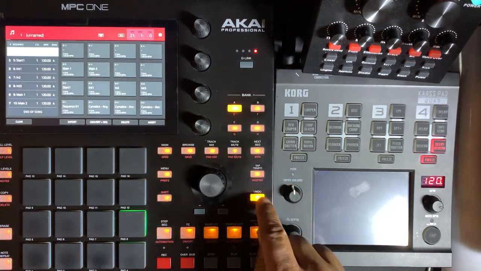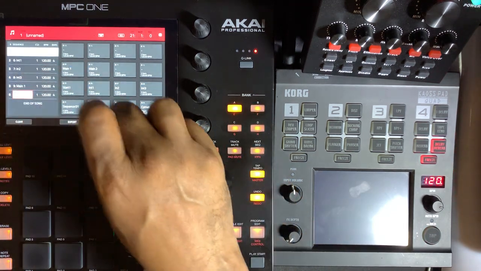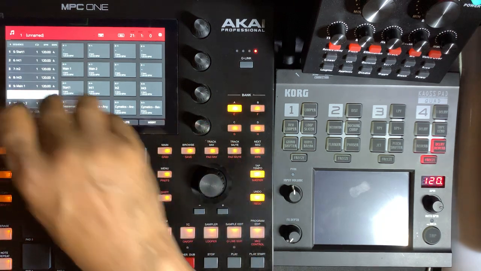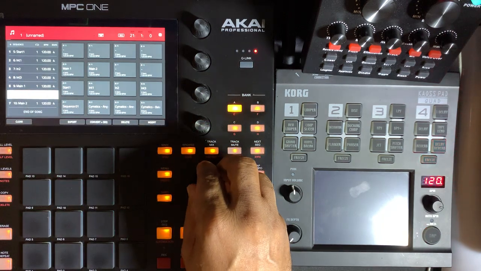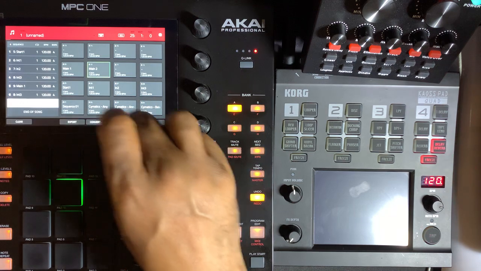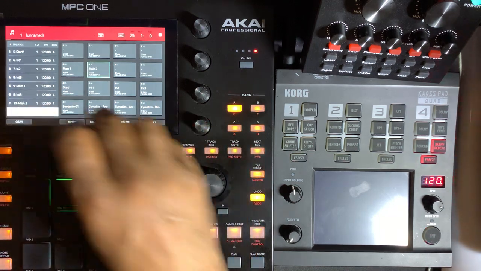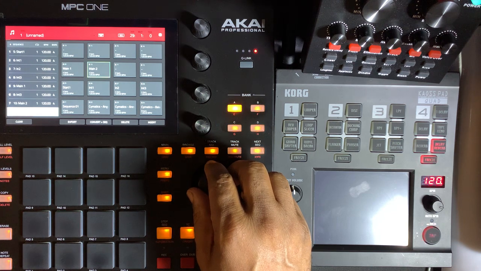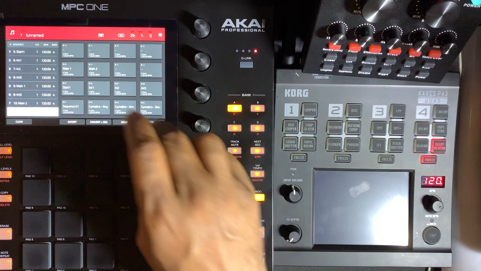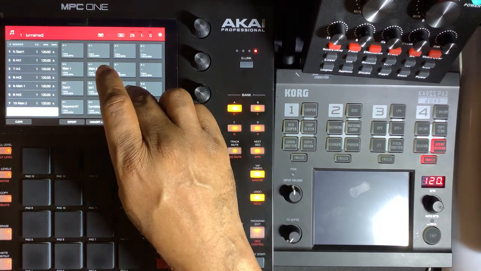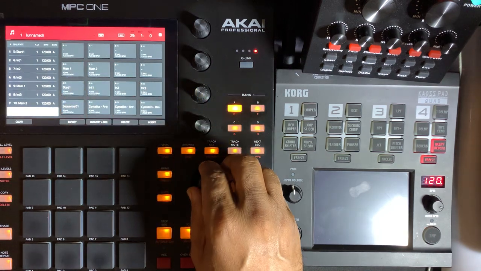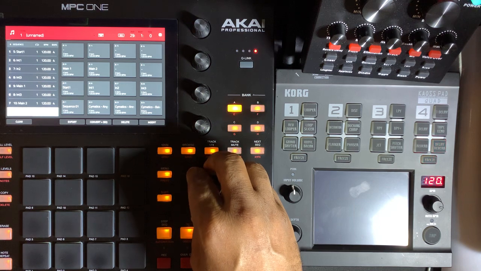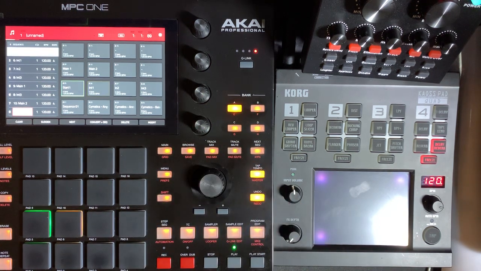Oh, not there. Undo. Let's go here. Insert. I'm going to try going back to number 3 and then going to this one and then insert another one. And here go to, maybe we will go to intro 2. Maybe intro 2. All right, let's try intro 2. All right, so let's see how it sounds.